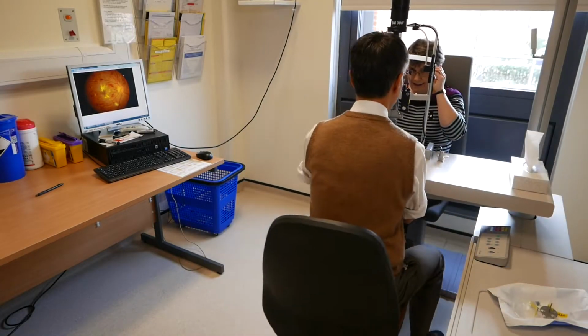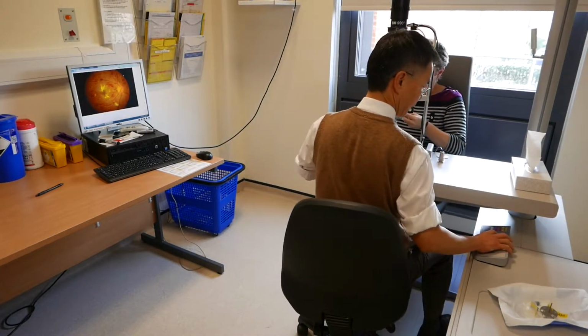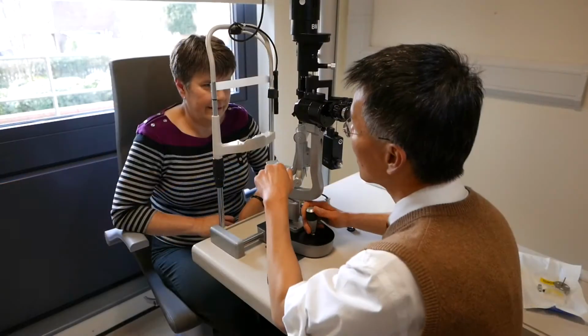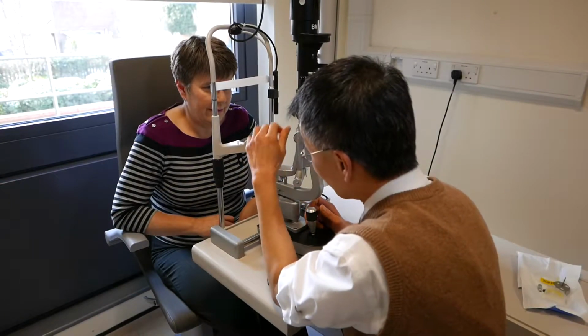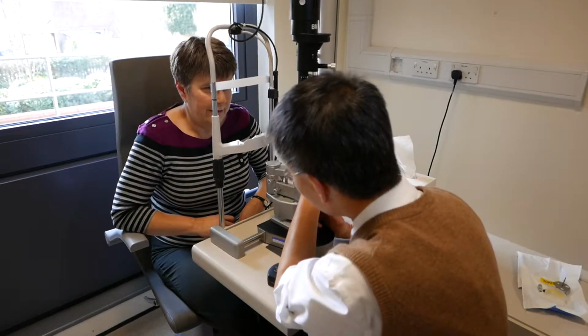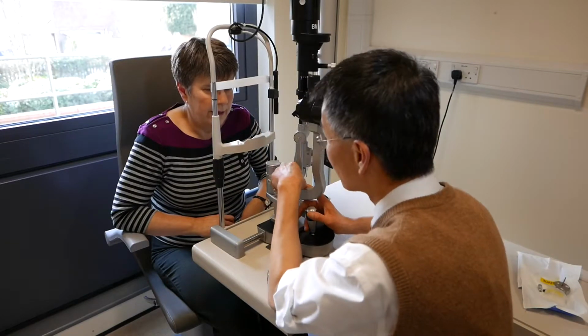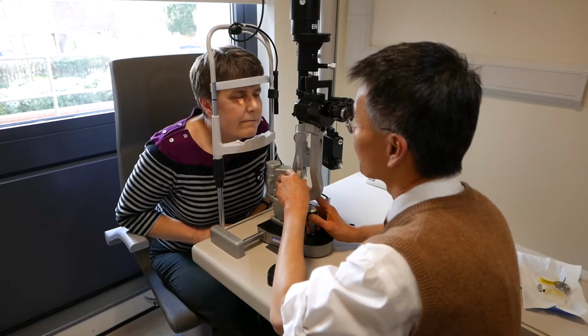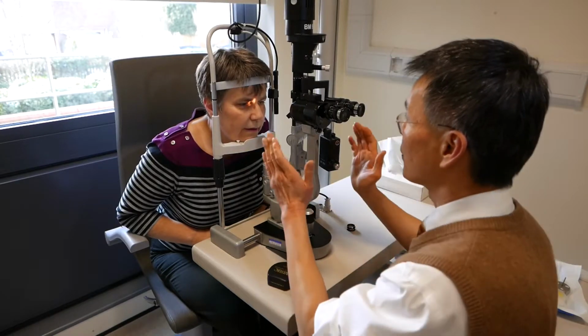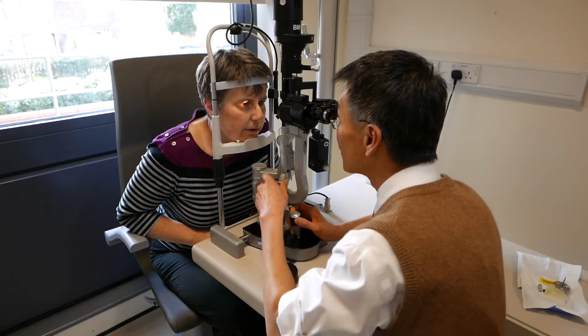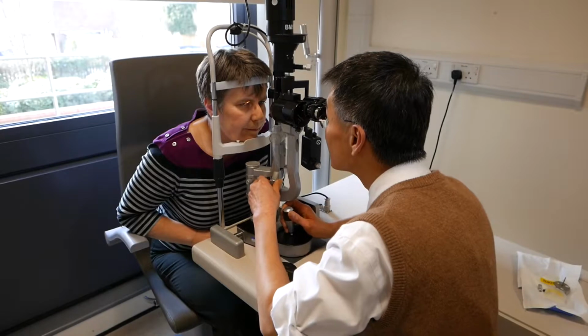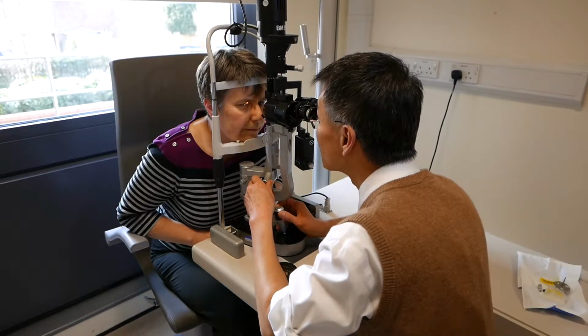Specs off, obviously. This will not hurt. All I'm going to do is have a look at you with this machine. It will shine a bright light into your eyes, but that's all there is to it. You can put your chin on here, and if I can get you to just look straight ahead to begin with. Just a bright light coming on.